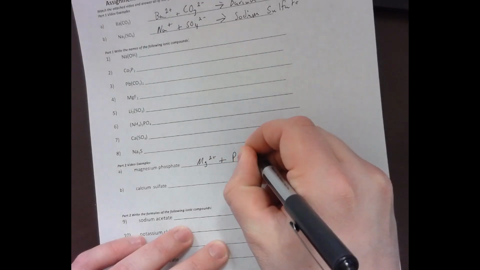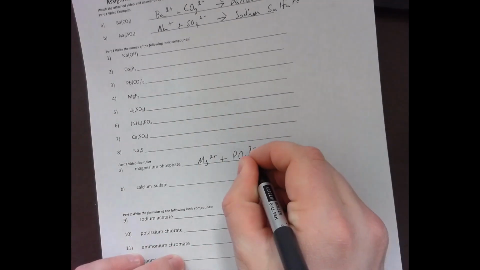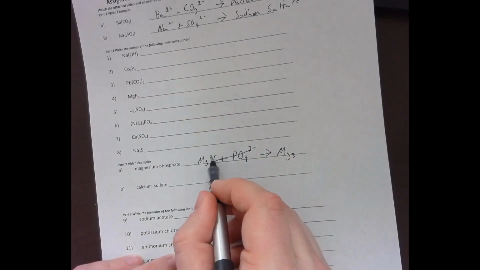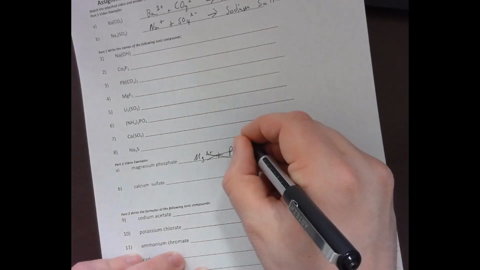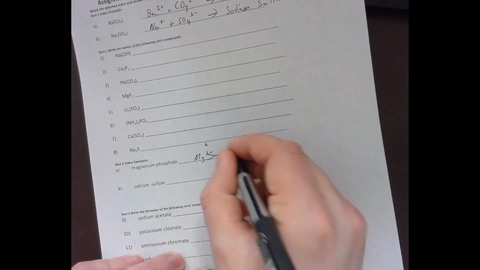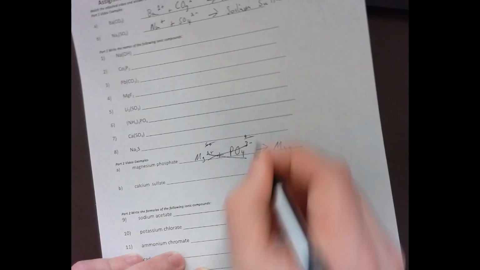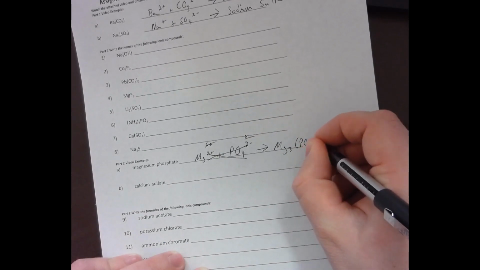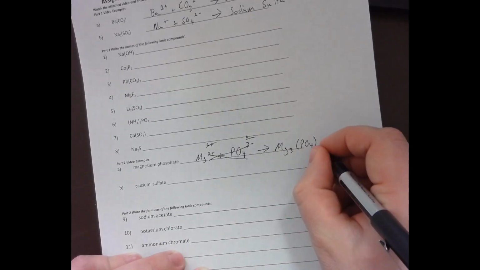So this is where we need the crisscross method, because remember, crisscross means that we're taking this number, we put it down here. So when we create our equation, we have Mg3, and Mg has a 2+, so that means we need to put this down here. So our crisscross equals out, because 2 times 3 is 6, and then 3 times 2 is 6, so these two are going to balance out. That works with our crisscross method. But since we are multiplying the entire polyatomic ion, we have to put parentheses around it and give it a 2. So magnesium phosphate's equation is going to be Mg3(PO4)2.